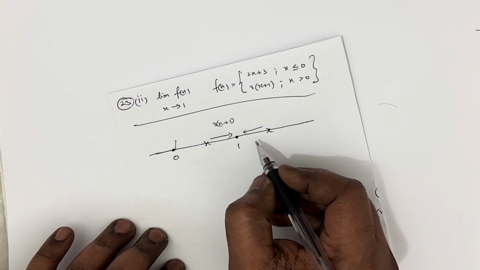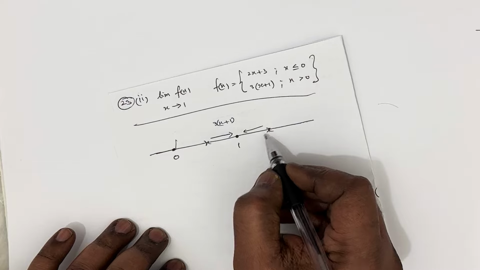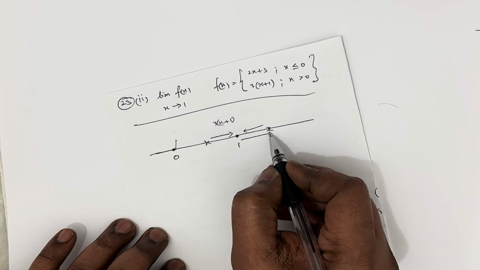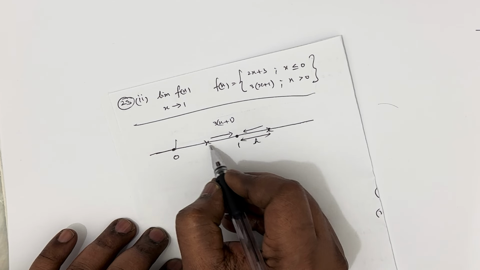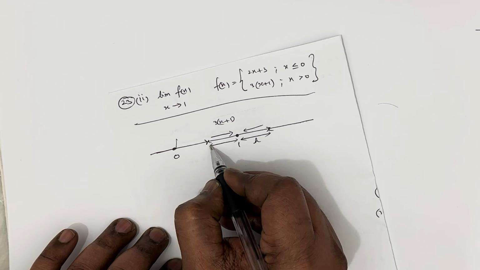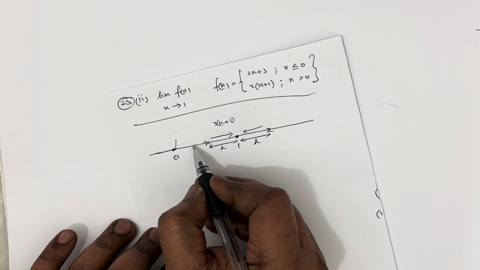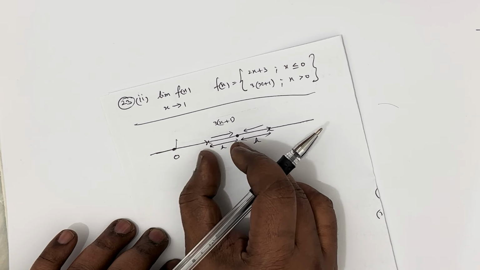So now see, the position of x will be this distance, this length, which we assume as h, and here also we assume the position of x as h, this length. As x is moving from here towards 1, the length h decreases.